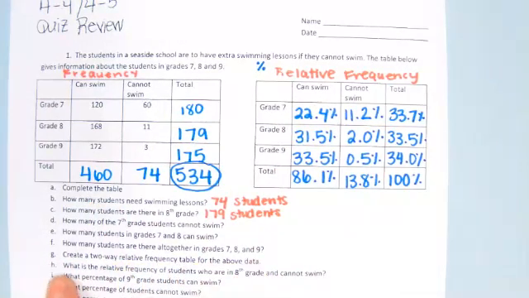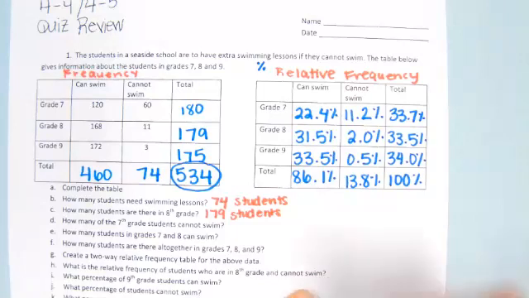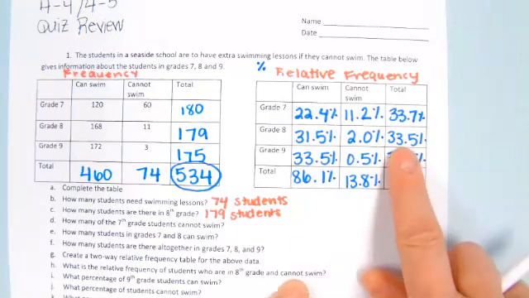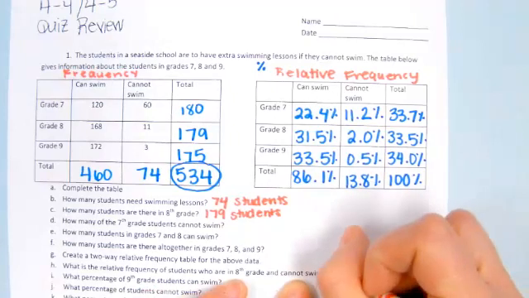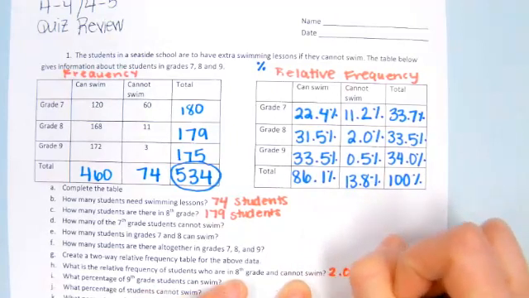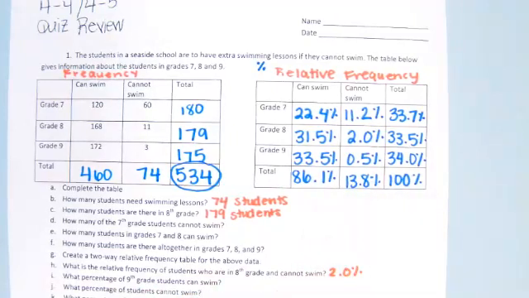So let's answer this question, H. What is the relative frequency of students who are in 8th grade and cannot swim? Jeffrey, go ahead. 33 and cannot swim. So that's the total 8th graders is 33.5. We want the ones that are in 8th grade and cannot swim. 2% would be that answer. Okay, so that's the difference, right?